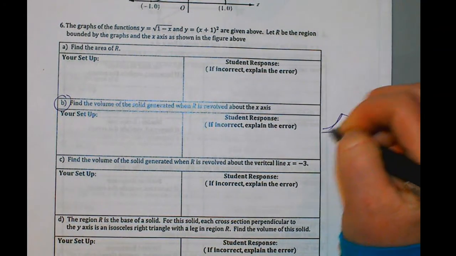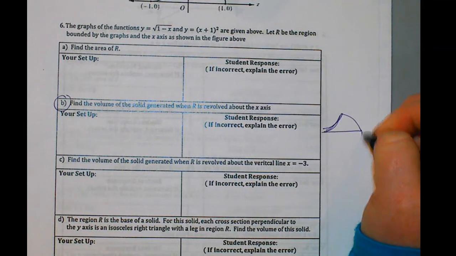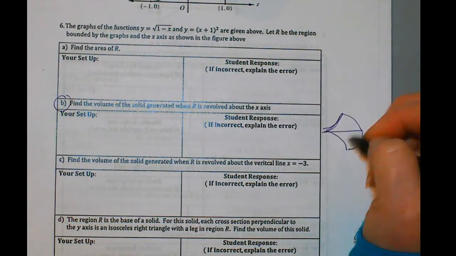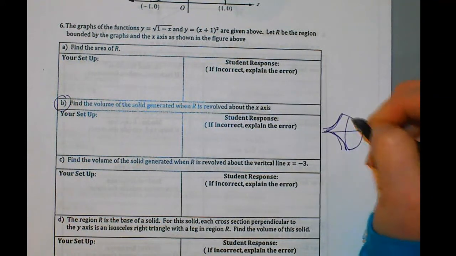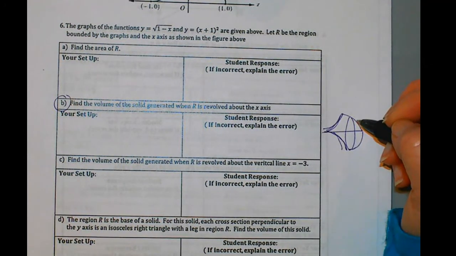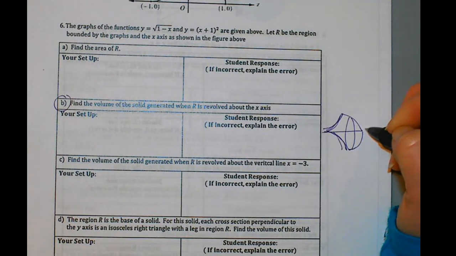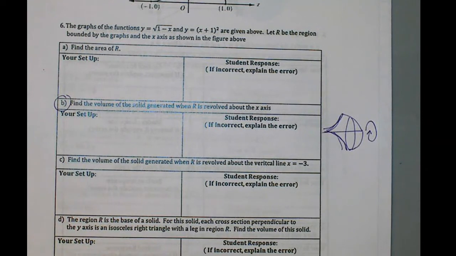Oh, that connects. And then opposite here, this sort of looks like a jellyfish. And we're revolving around the x-axis, so our circles go this way. And so it's perpendicular to which one?